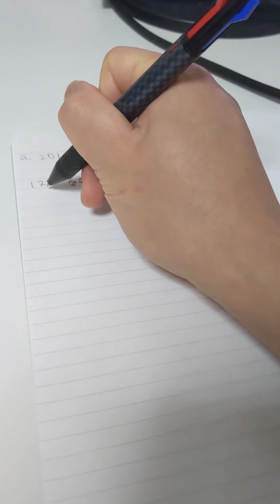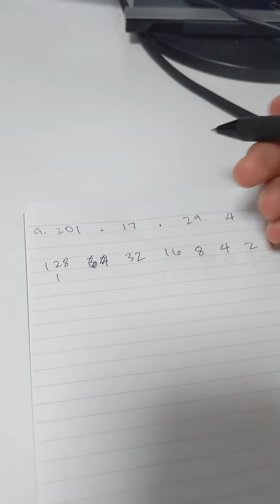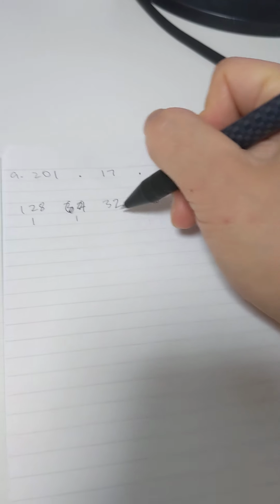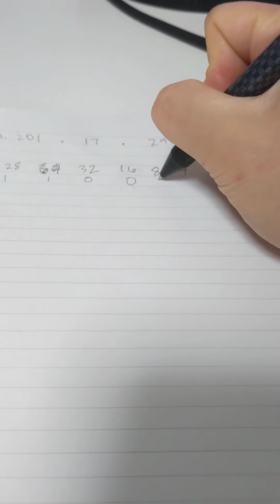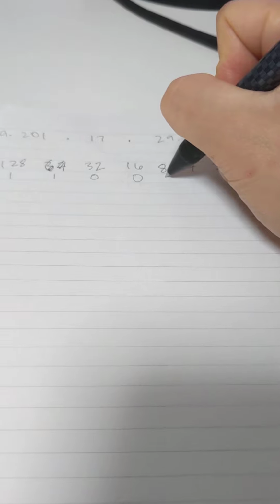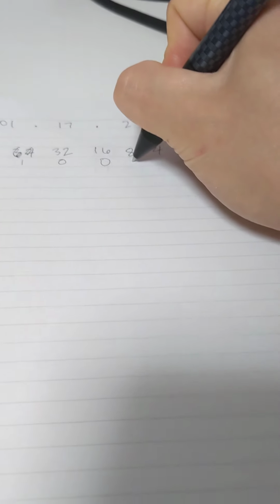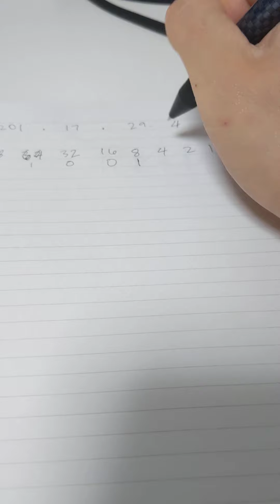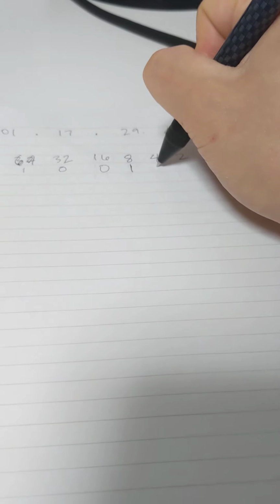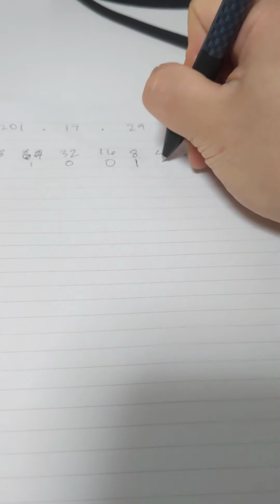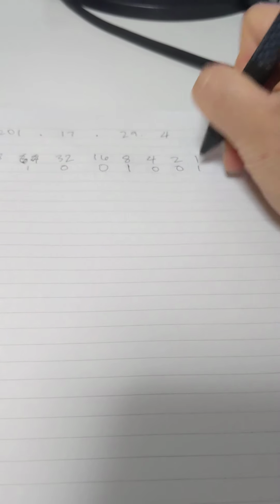201. So 128 is less than 200, so we can use it. Plus 64 would be 192, so we can still use it. 192 plus 32 would be too big, so we shouldn't use it. Turn it off. Plus 16 would be too big, but plus 8 would be okay. So 192 plus 8 would be 200, so we can use these. But we only need one more, 201, so we can't use this. We can't use this either, but we can use this.